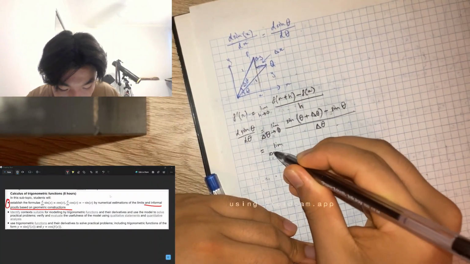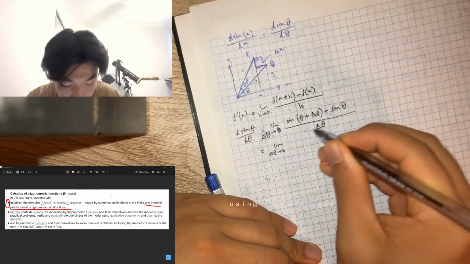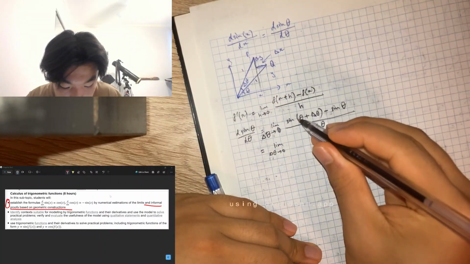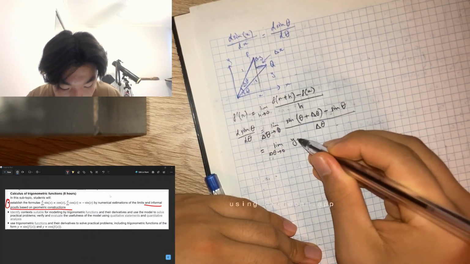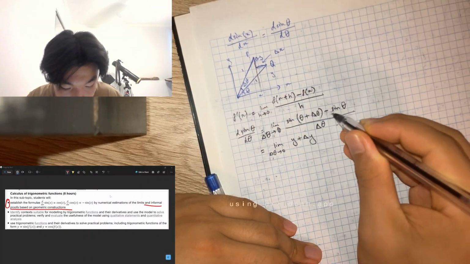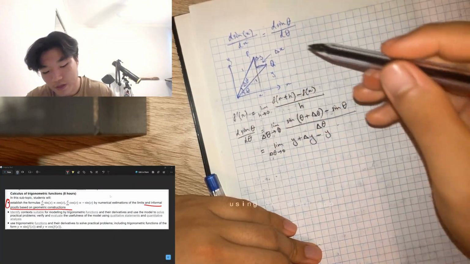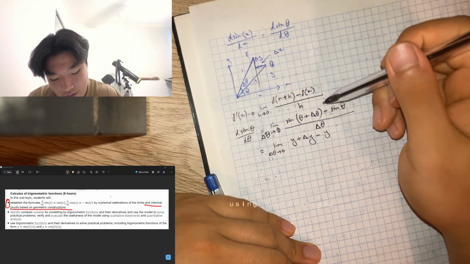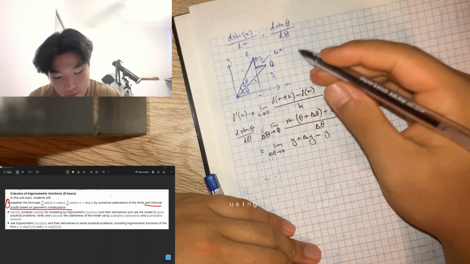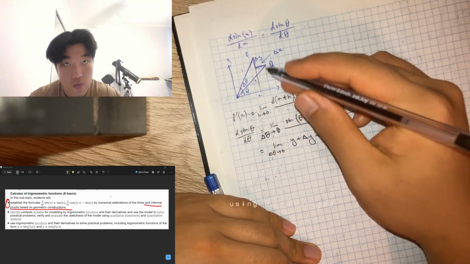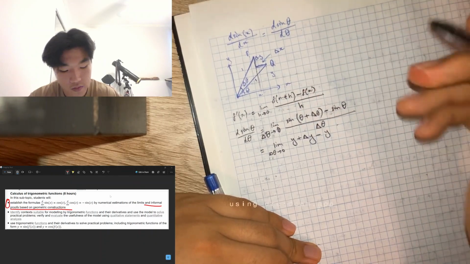Again, we write the limit because we still have delta theta. So this is just y plus delta y, and then minus y, right? I said earlier, I think, that y is sine and then x is cos. So since y is just here, we're just subtracting.